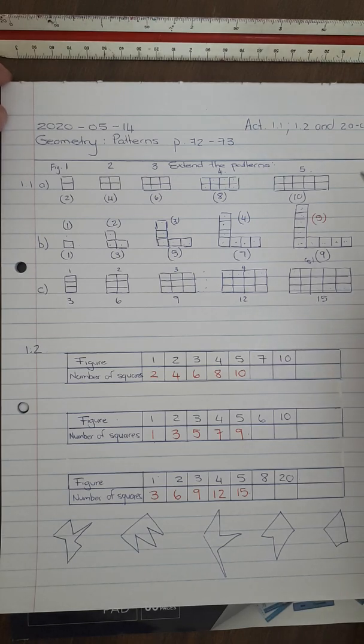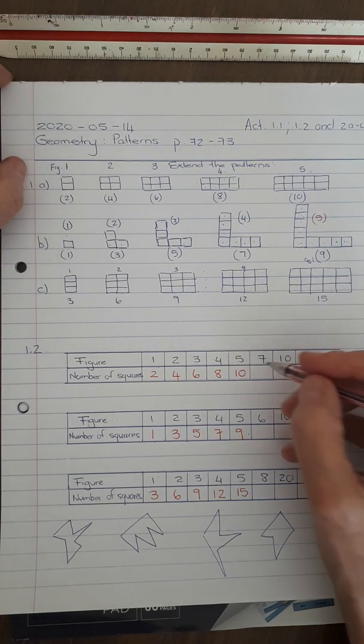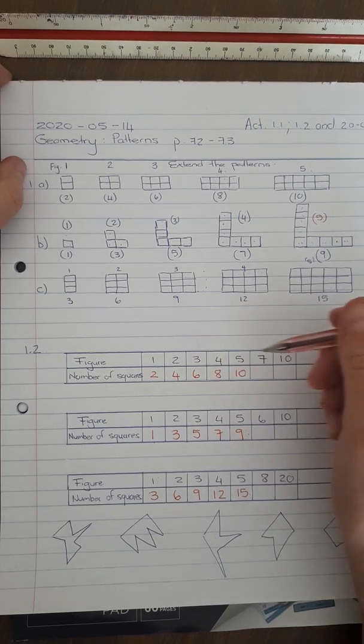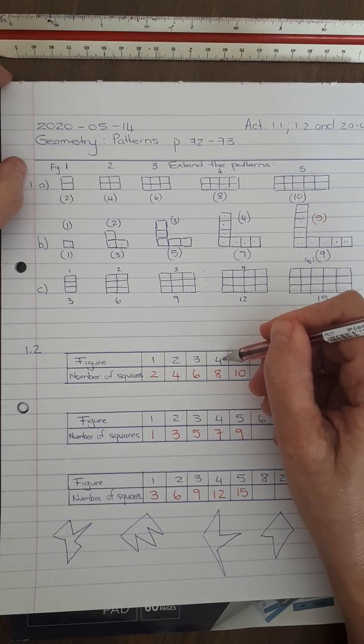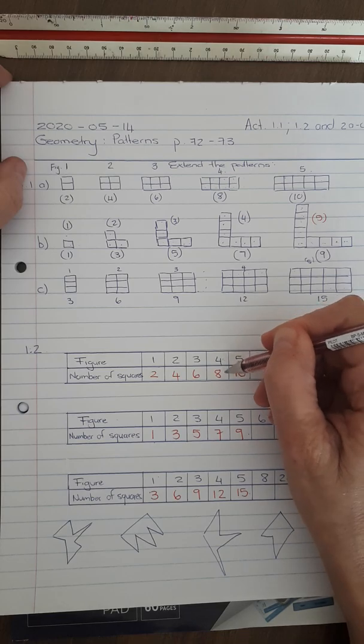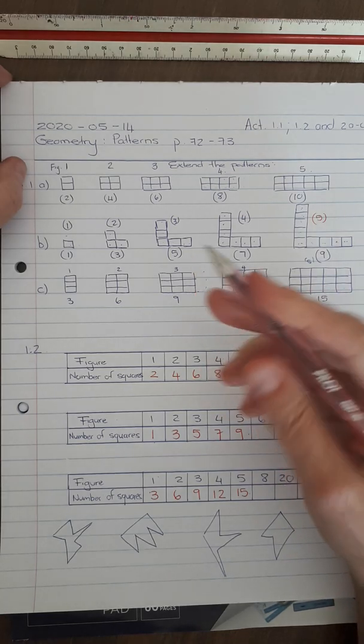Now you can always keep on drawing the pattern bigger and bigger and bigger, but that's going to waste your time. You want to find a shortcut and work out what the rule is. How did I get from the pattern number or the figure number to the number of squares? So this is what you do.